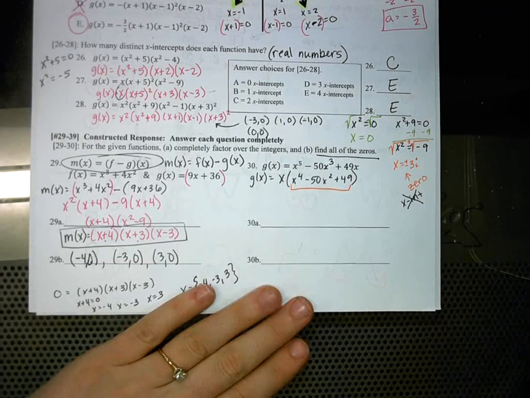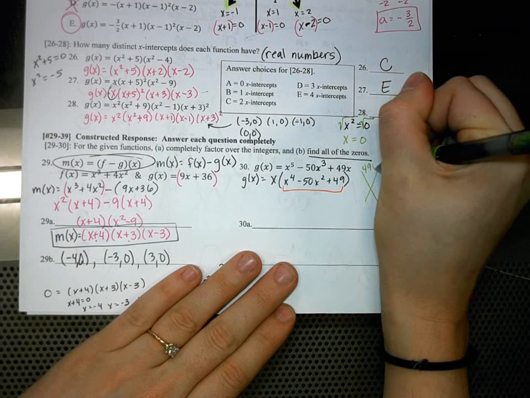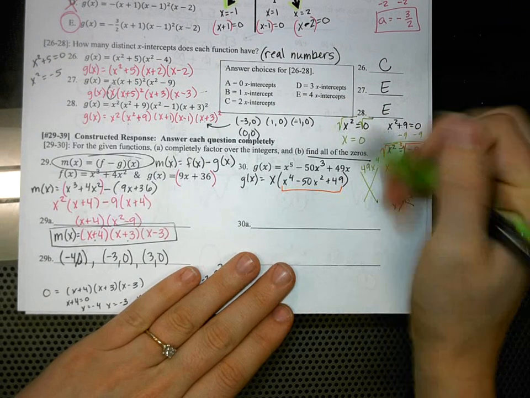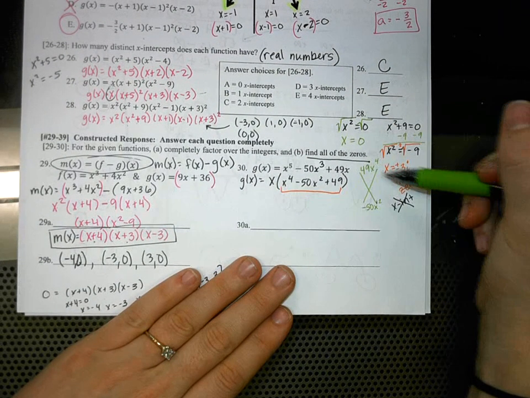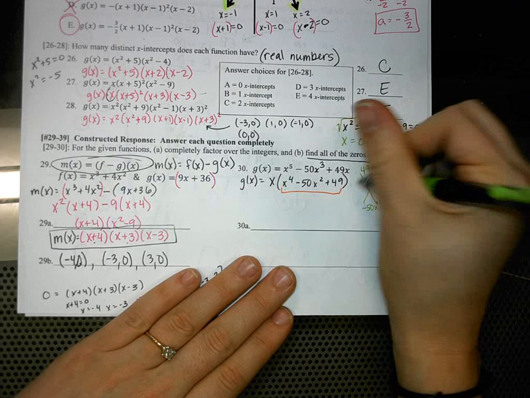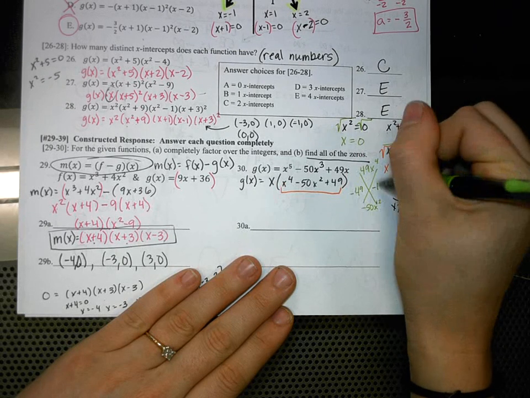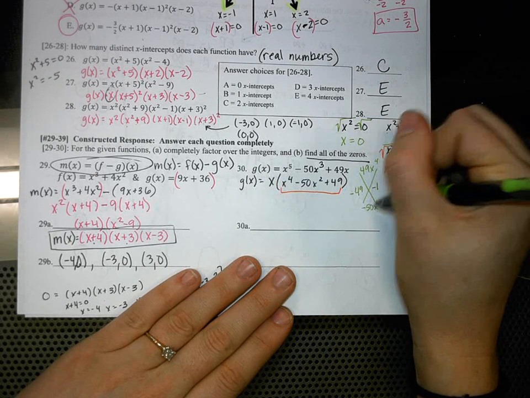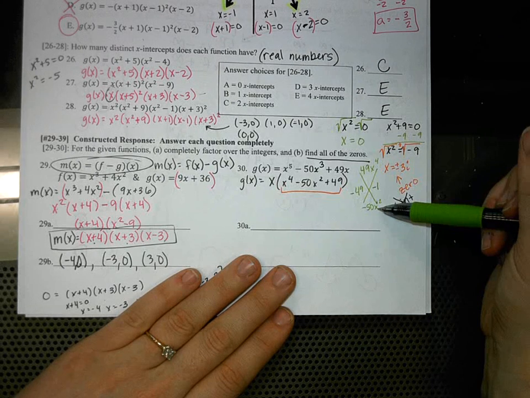So I'm going to multiply my first times my last, which gives me 49x to the 4th. And then I want to know what two terms multiply to 49x to the 4th and add to negative 50x squared. The number part is easy. Negative 49 and negative 1 multiply to positive 49 and add to negative 50. But what's my variable if they have to add to x squared and multiply to x to the 4th?